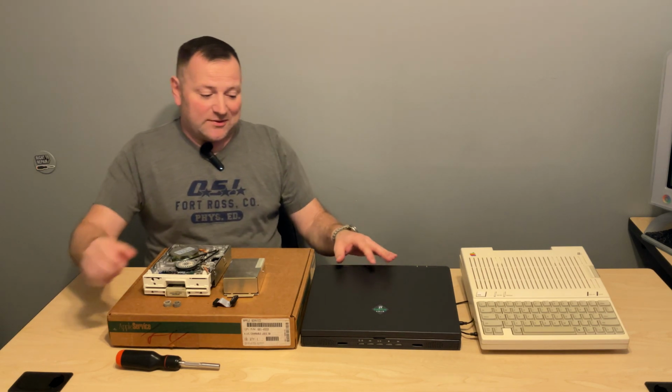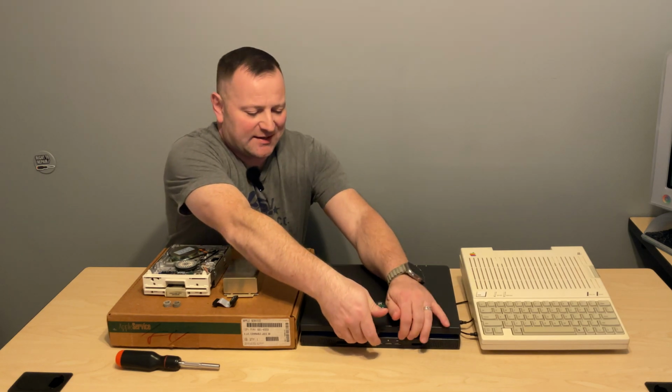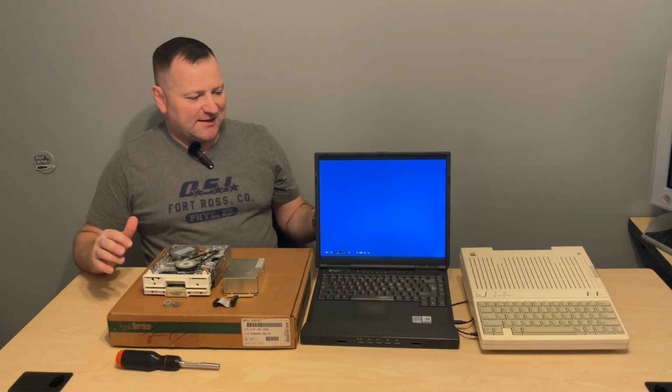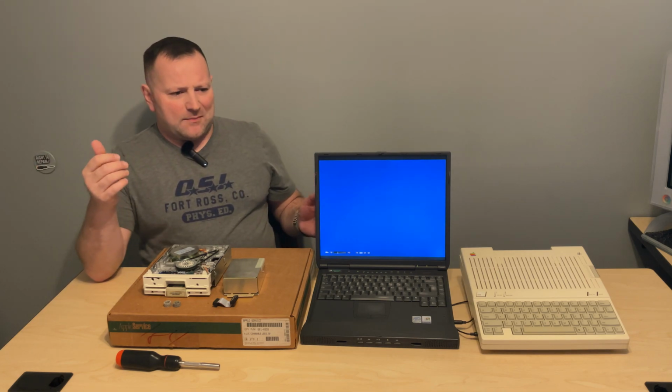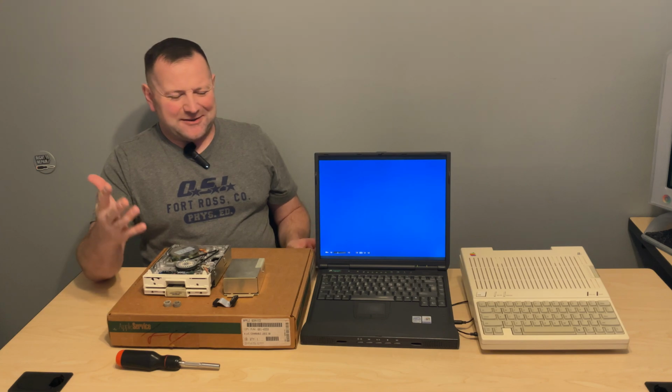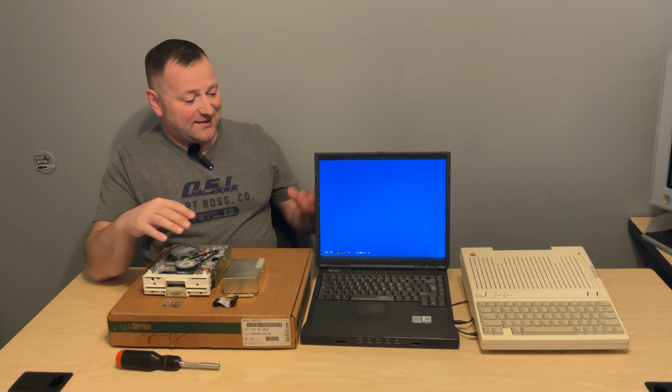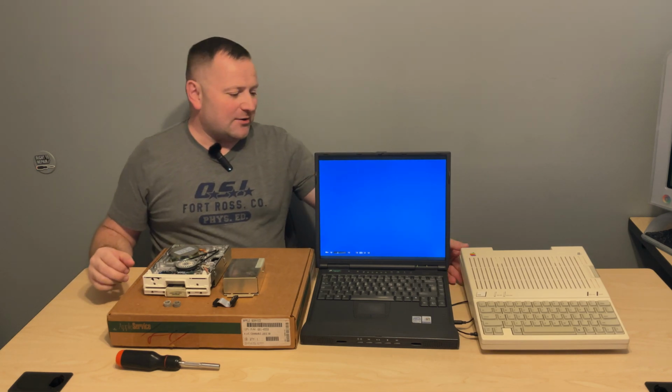What I am doing with this computer though is I am using its composite input as a monitor. Obviously, anyone that's ever filmed anything with a CRT knows that you're going to get scan lines and they look horrible on video. Now, I could just pull out a monitor that has composite input, but that's not flashy. This is flashy.